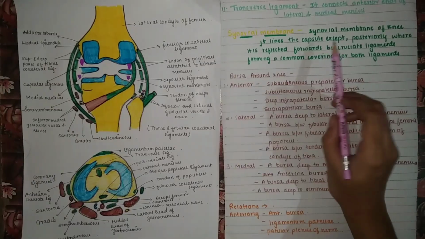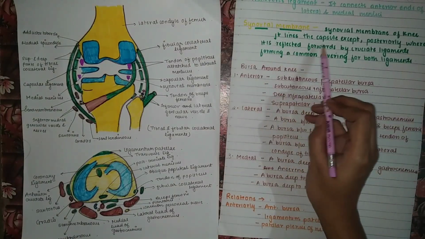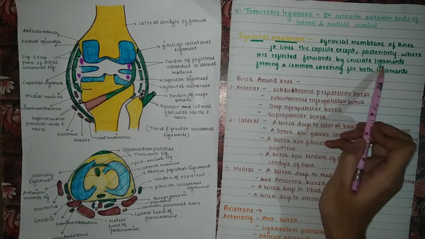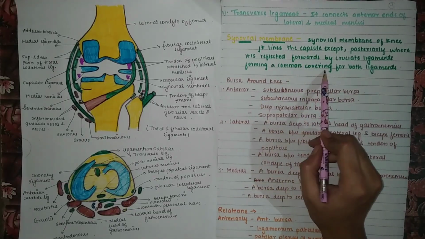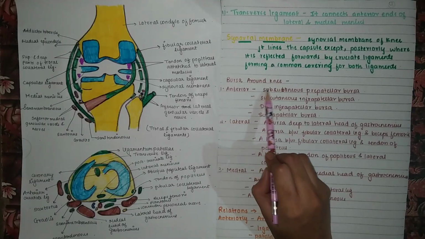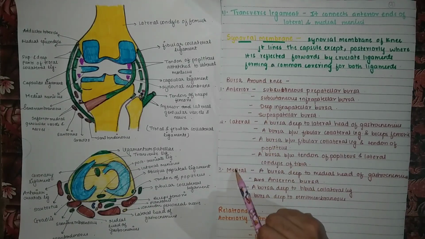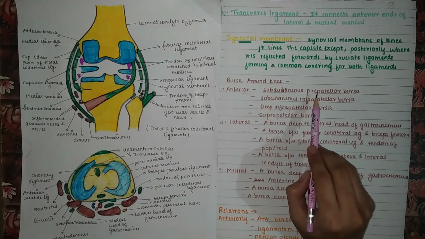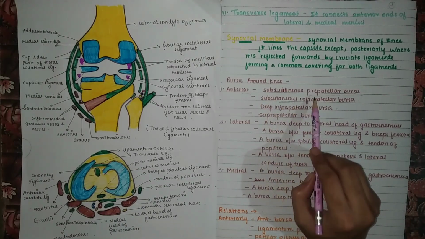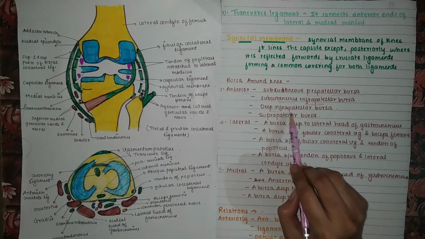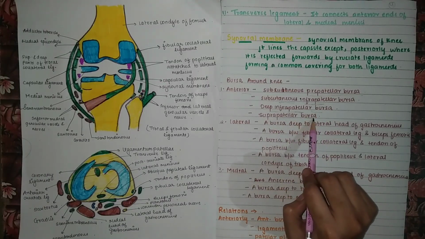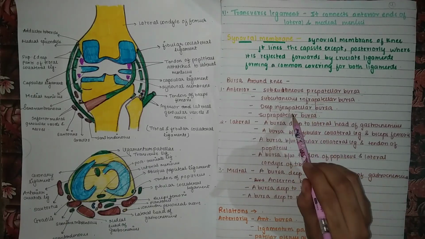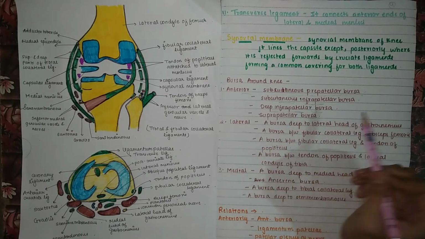Synovial membrane. The synovial membrane of the knee joint lines the capsule except posteriorly, where it is reflected forward by the cruciate ligaments, forming a common covering for both ligaments. Bursae around the knee joint: anterior, lateral and medial bursae are there. The anterior bursae include the subcutaneous prepatellar bursa, subcutaneous infrapatellar bursa, deep infrapatellar bursa, and suprapatellar bursa.